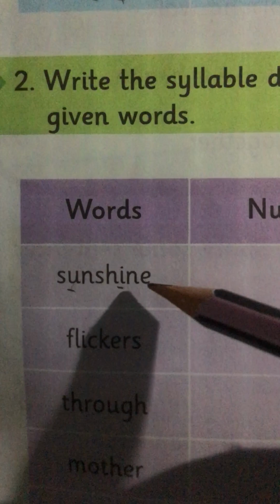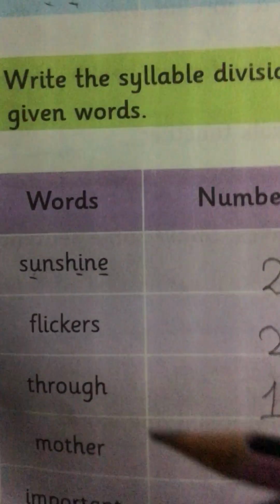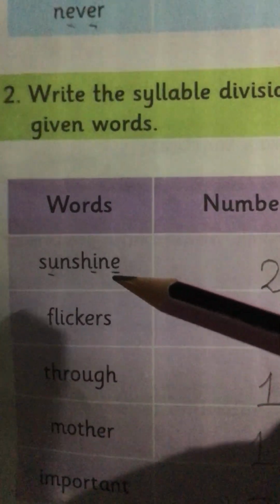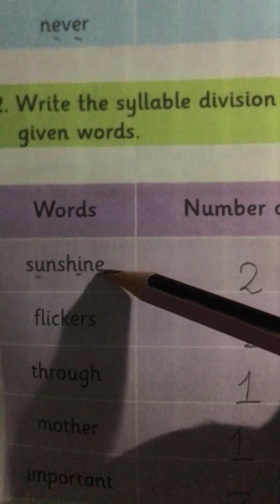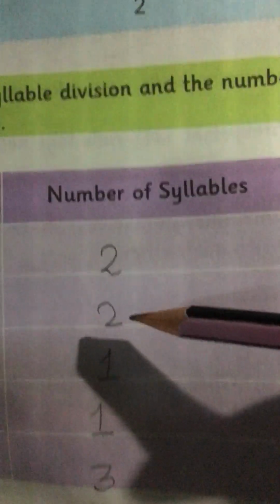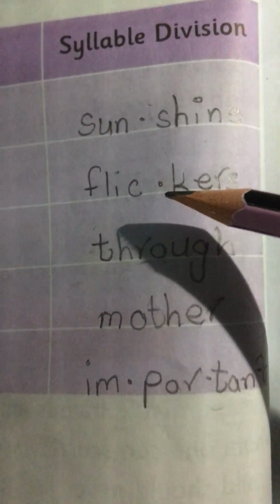As you can see in sun, U is a vowel; in shine, I is a vowel, and E is a vowel. So how many syllables can it have? It can have sun, shine, two, and this is the ending E. Two syllable word, sunshine. Next is flickers. I is a vowel, E is a vowel. So two vowels are written here. So this is the two syllable word, flick, ers, flickers.